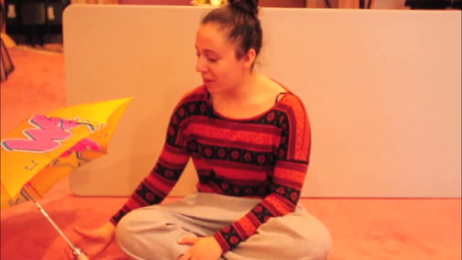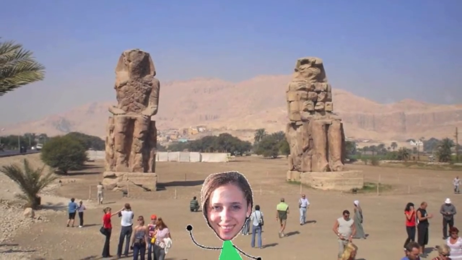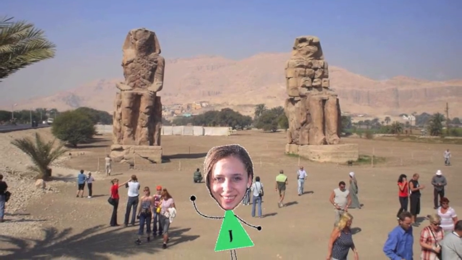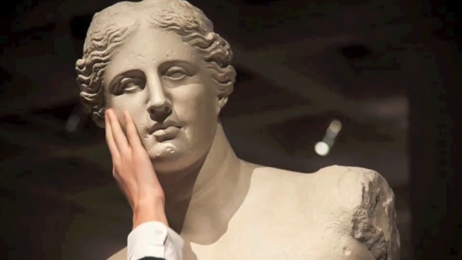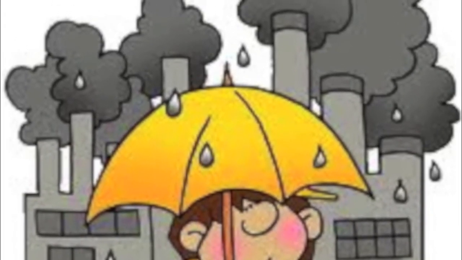And I'll be talking about sulfuric acid. When you go visit historical sites, you may realize that the buildings and statues seem worn down, especially the limestone structures. Some say it's because of time. Some believe it's due to constant touching by the visitors. But mostly, it's the wicked work of acid rain.